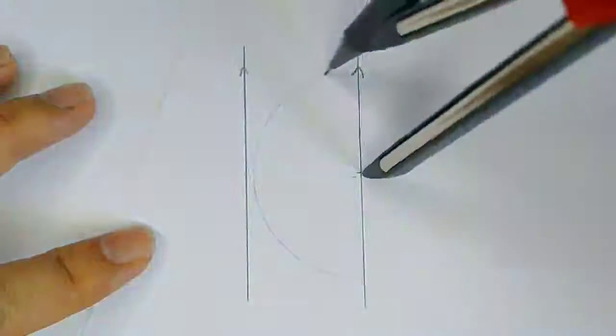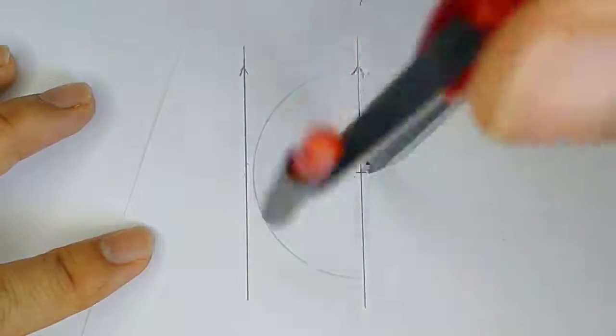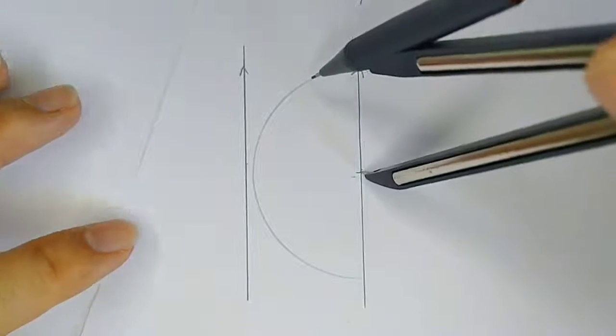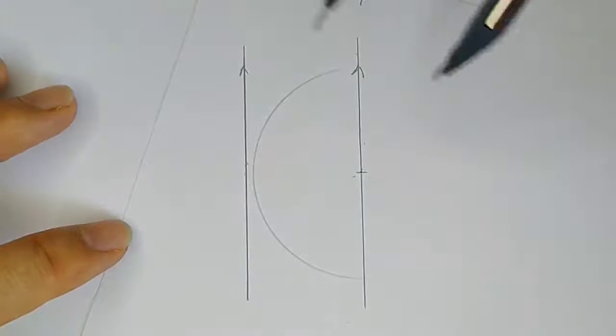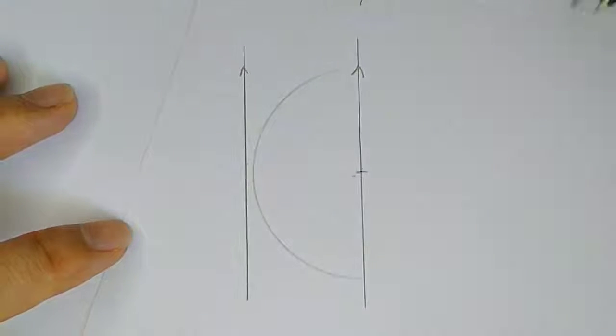Semicircle, okay, like that. Yeah, make sure you sharpen your pencil, so you get a very clear drawing, okay. And there it is, a semicircle.